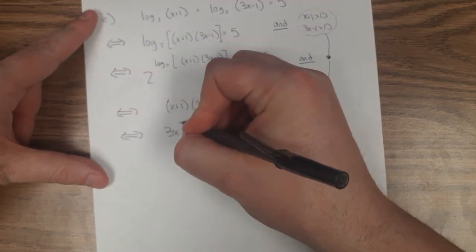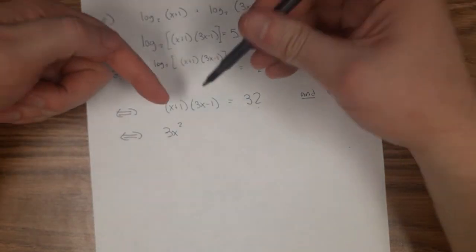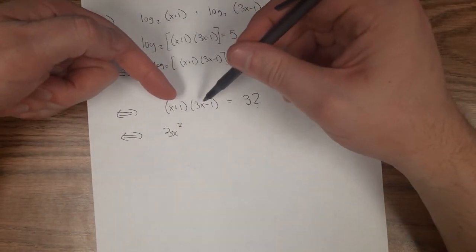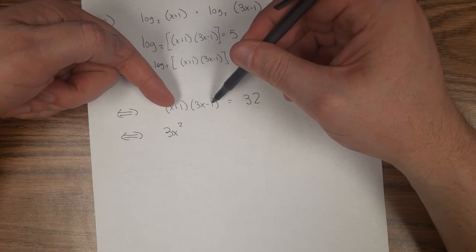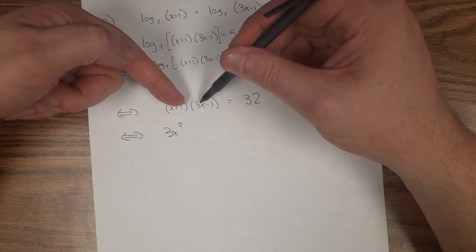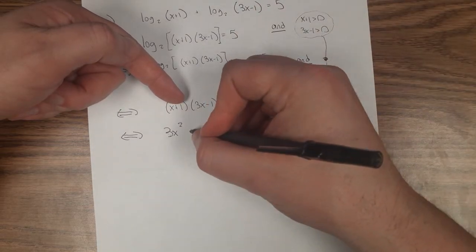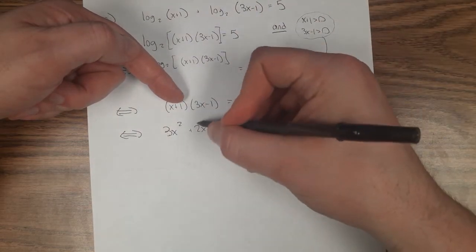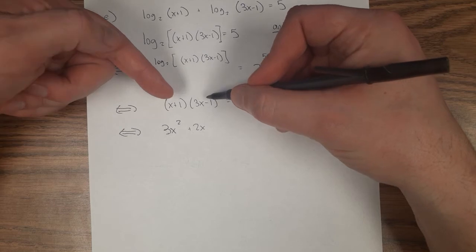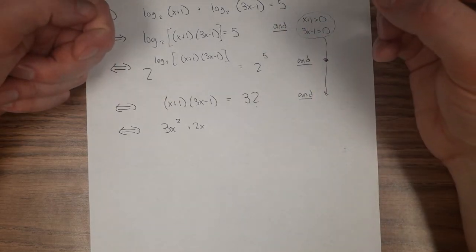I've got a 3x squared, and I would have a negative x from the outer, and I would have a positive 3x from the inner. So let me put plus 2x. This 2x is the result of a negative x and a 3x.